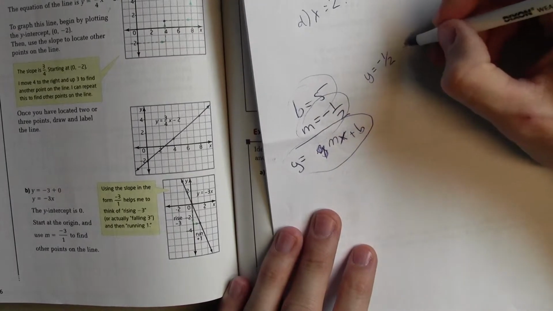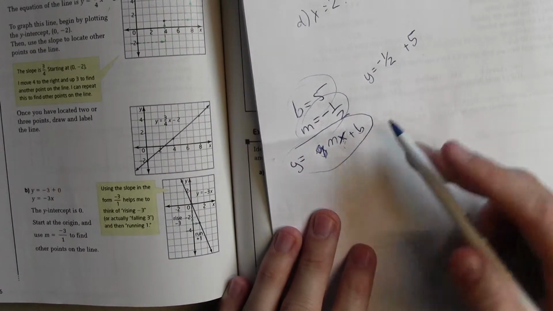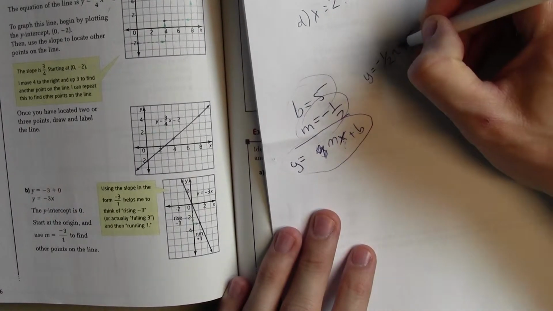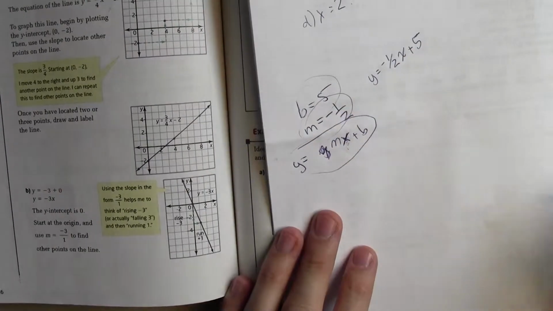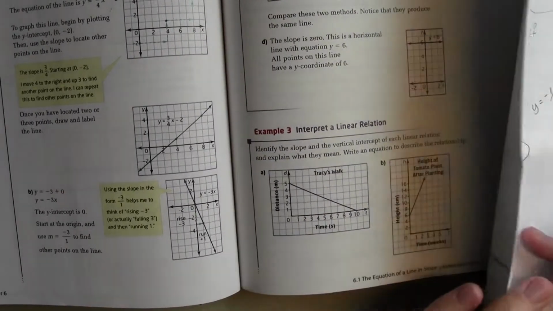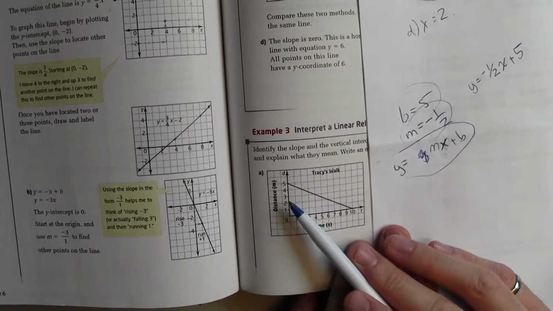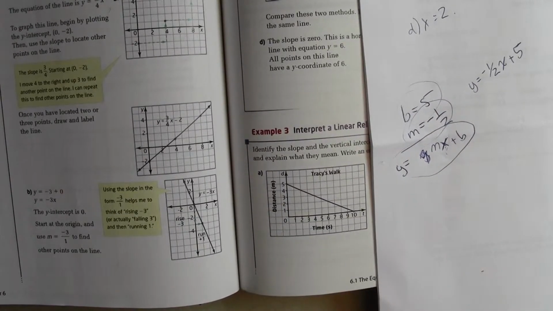Plus. Missing one piece. Negative half x. Thank you. Good. All right. Okay, so there's the equation of the line. And it says, explain what they mean. So what does it mean, the y-intercept? Matthew.